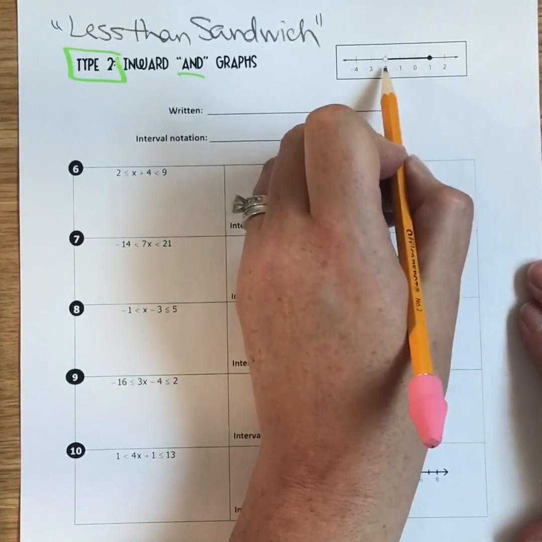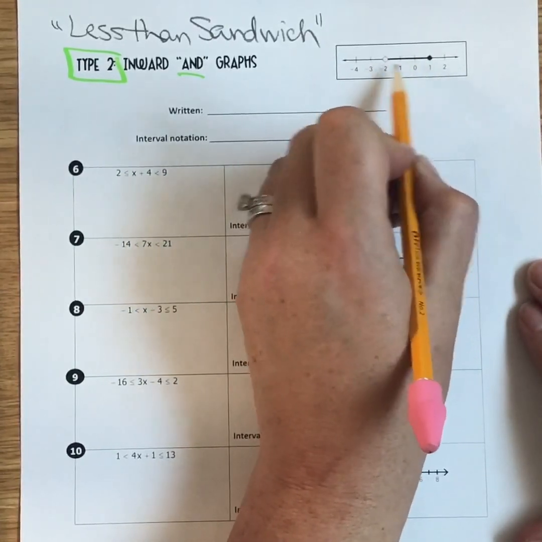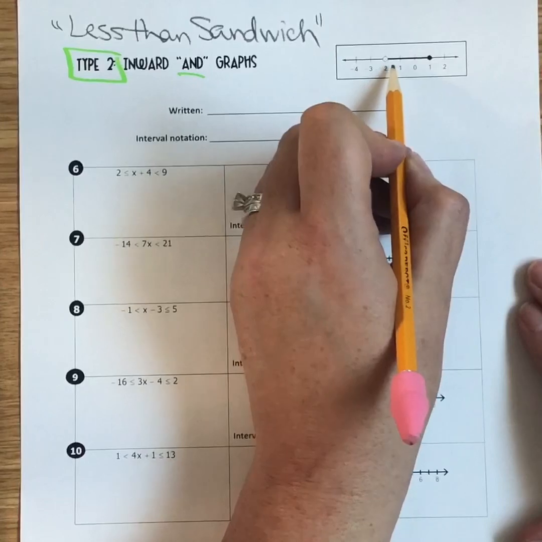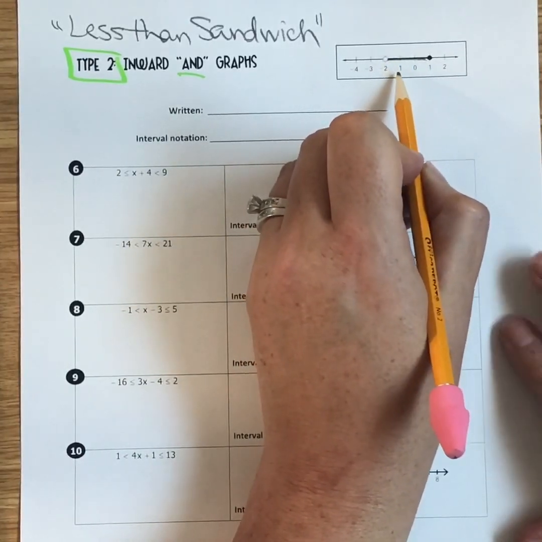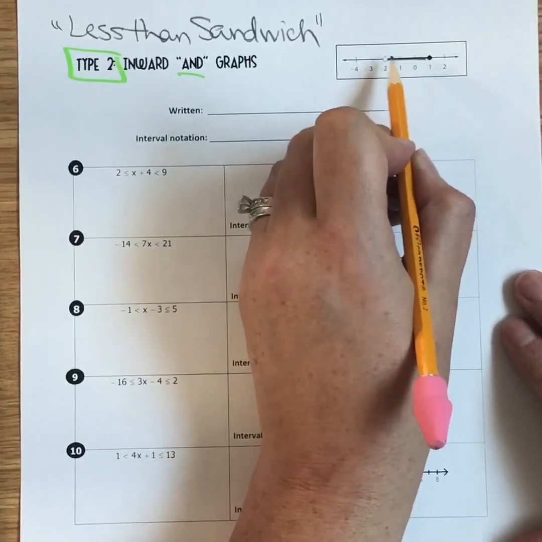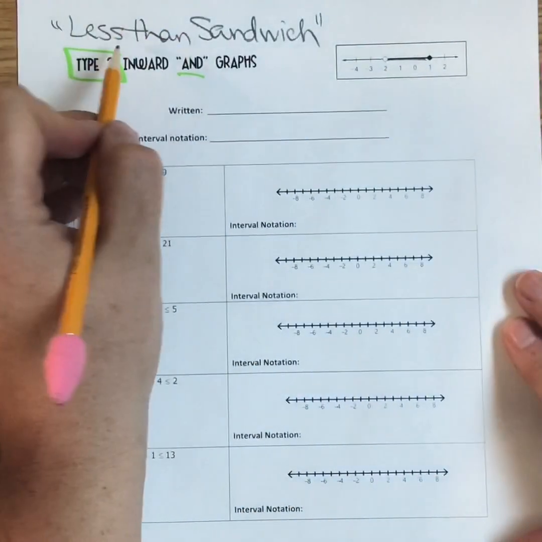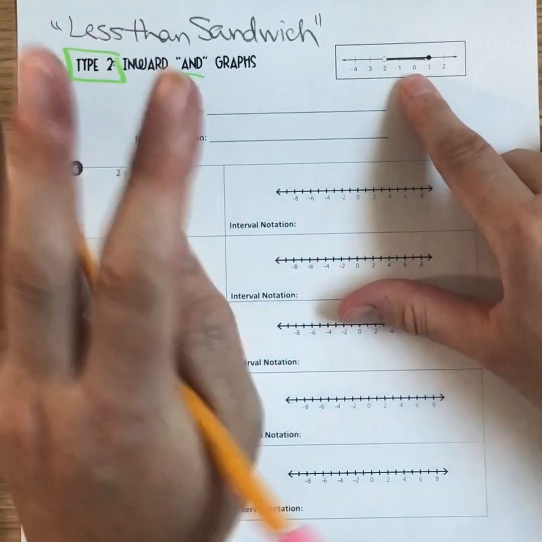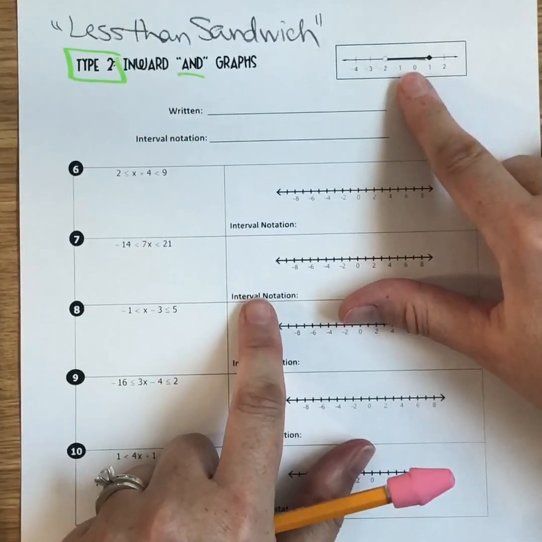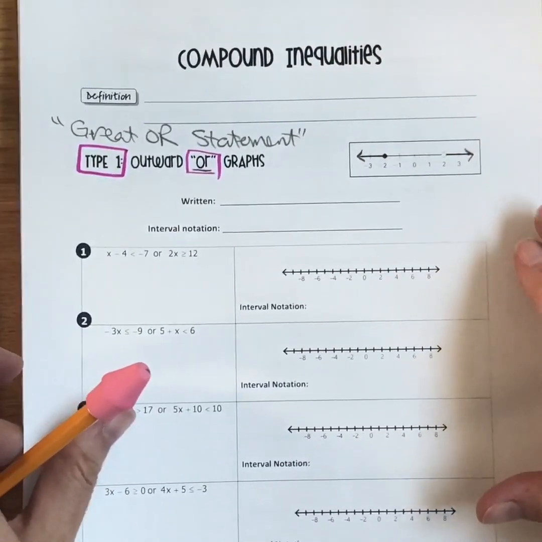It doesn't matter if the endpoints are open or closed or any combination. Everything that's shaded between those endpoints is the solution, sandwiched between the two endpoints. I use a less than sandwich because, well, let me get into that in a second. I want to talk about these ones first.